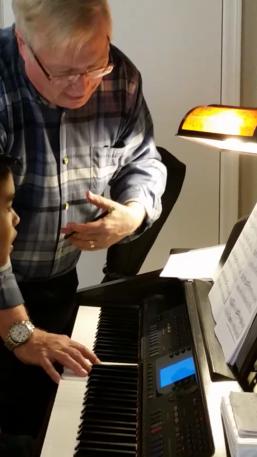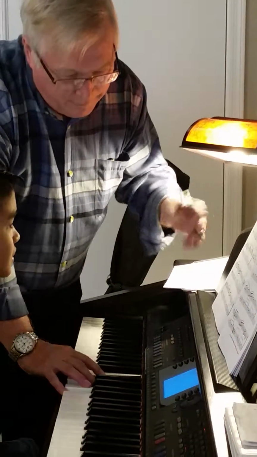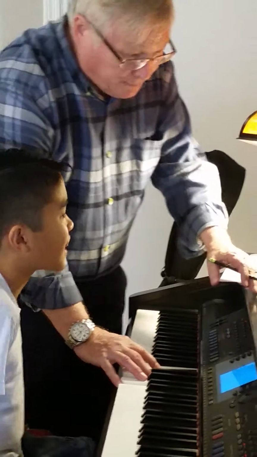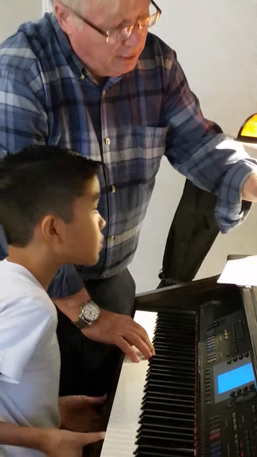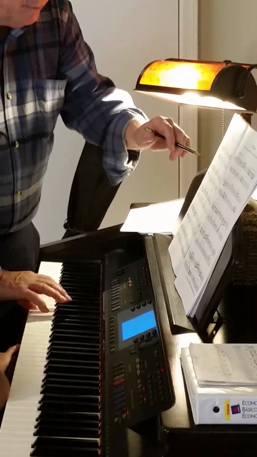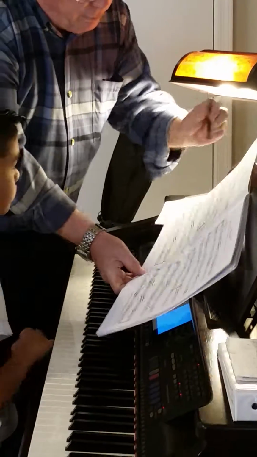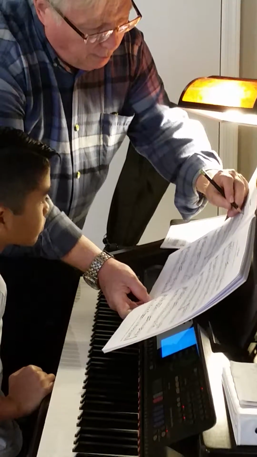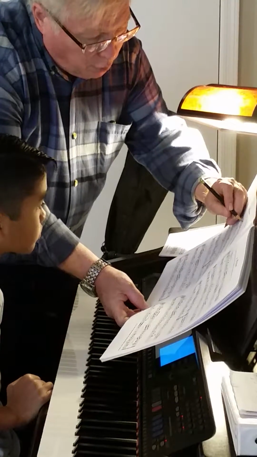Now we wouldn't do that today. That was just their way of doing it. Now I might show you, since this is when you're working on where you see. Right here is where they put one commonly, and they put one called a mordent.